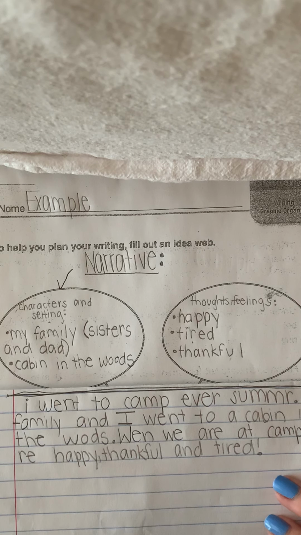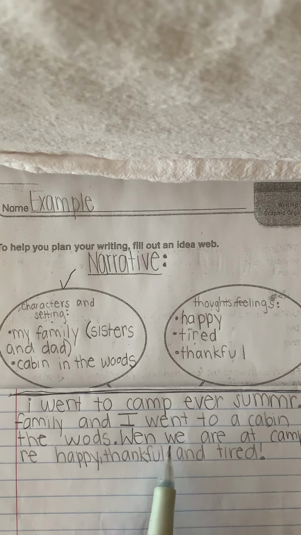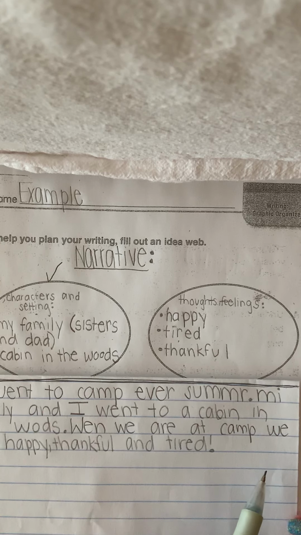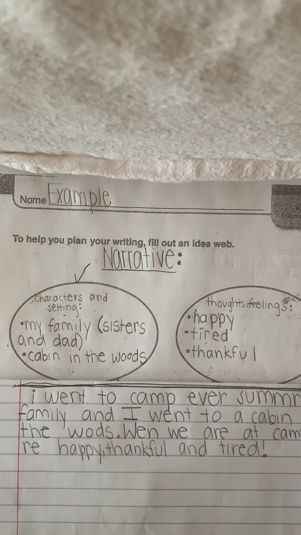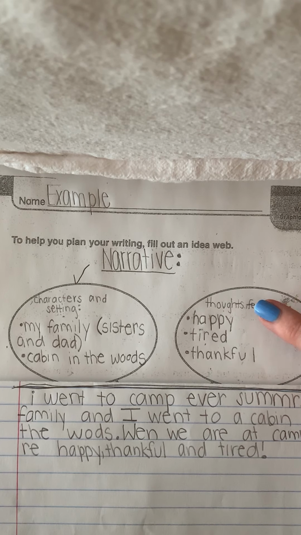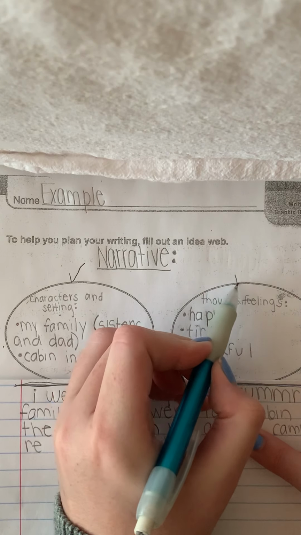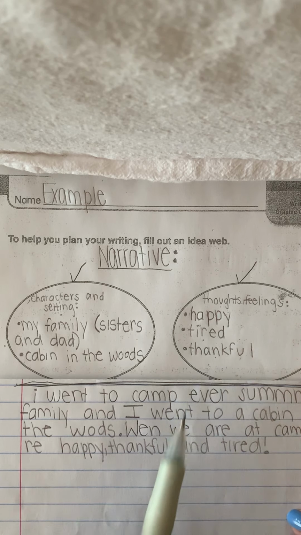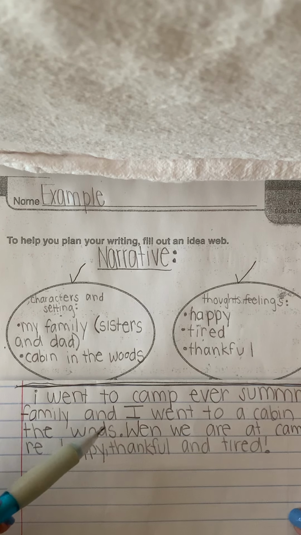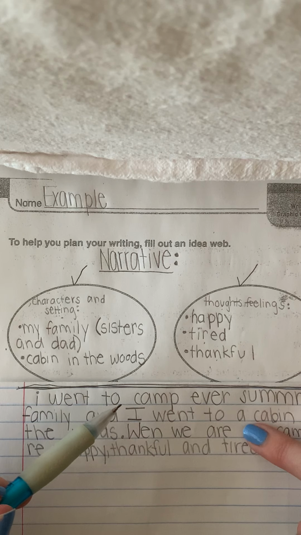I added another sentence to my rough draft. My sentence says, when we are at camp, we are happy, thankful, and tired. Once again, I took my thoughts and feelings from my brainstorm and added them to my rough draft. When I talked about the thoughts and feelings of the character, I certainly added more words than I had here.